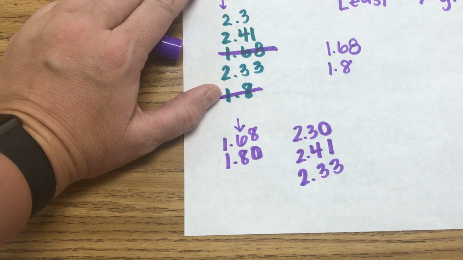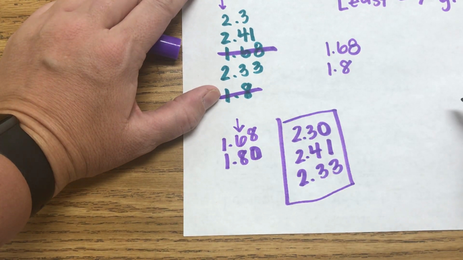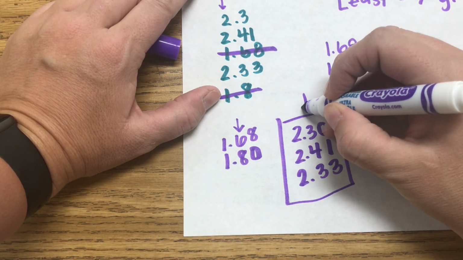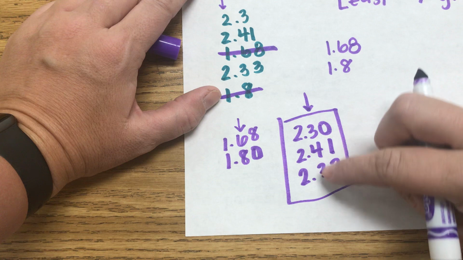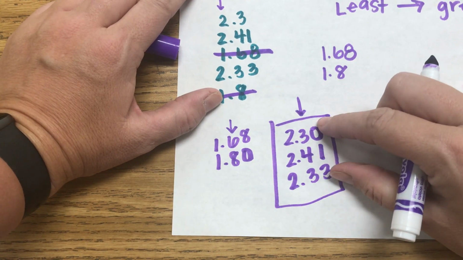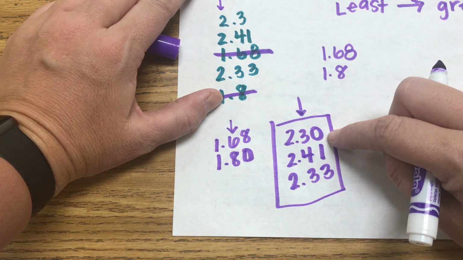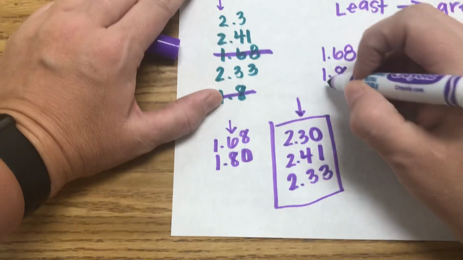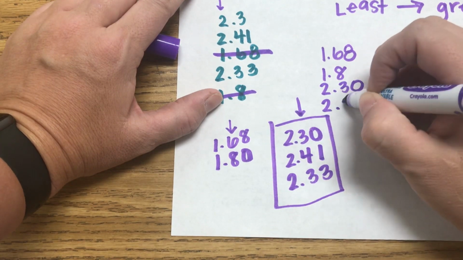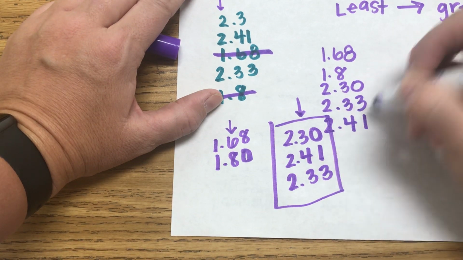So of these, now I'm putting these in order, and I get the whole numbers are the same. And I look here, and I have these 2 tenths are the same, so I really just need to compare these two. And I can see that this one is 2 and 30/100ths, and this one is 2 and 33/100ths. So 2 and 30/100ths would come first, then 2 and 33/100ths, and then finally we would have 2 and 41/100ths.